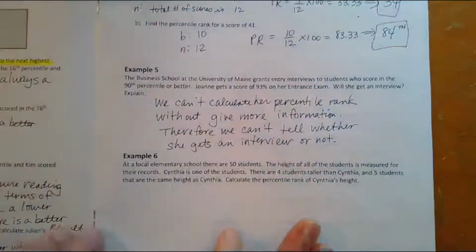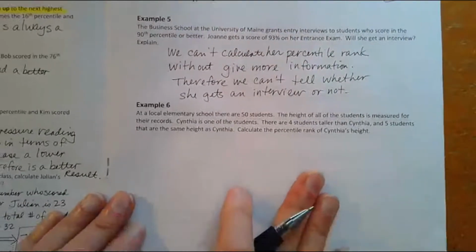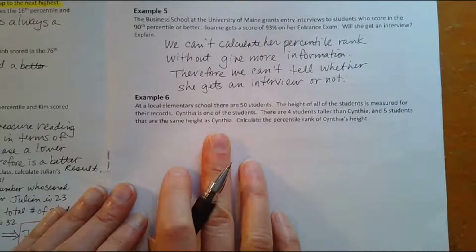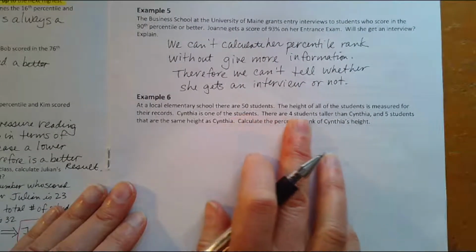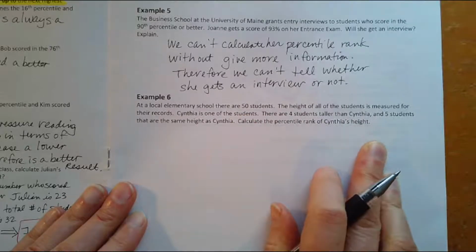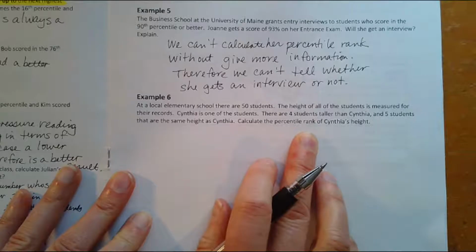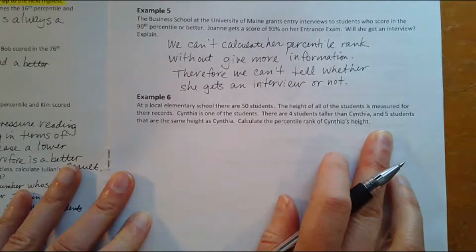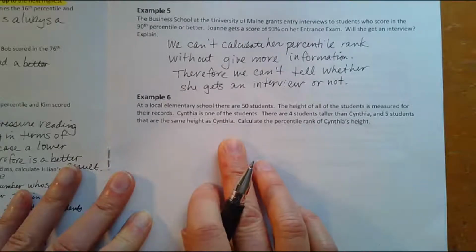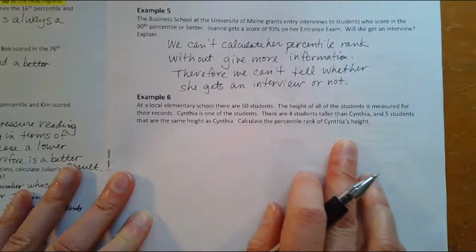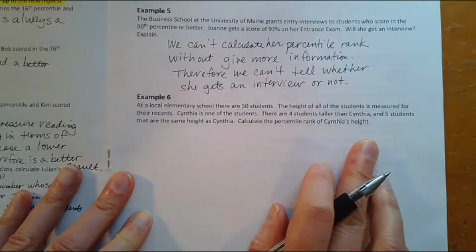All right. Last example. At a local elementary school, there are 50 students. The height of all the students is measured for their records. Cynthia is one of the students. There are 4 students taller than Cynthia and 5 that are the same height as Cynthia. Calculate the percentile rank of Cynthia's height.